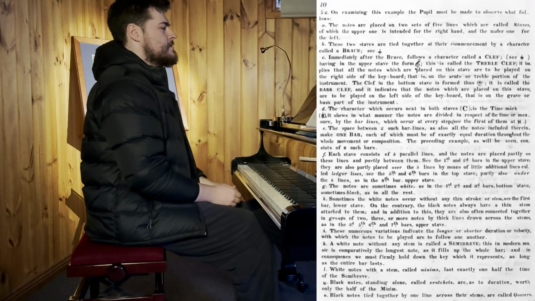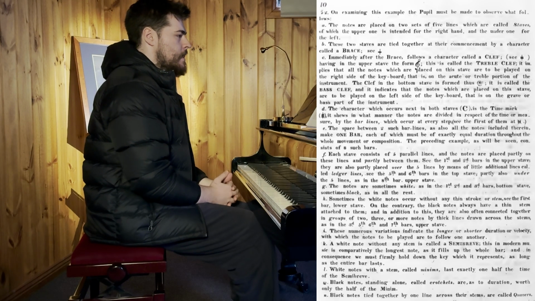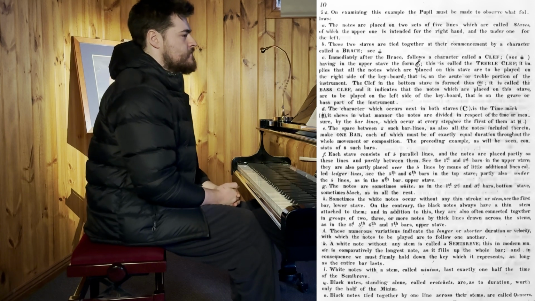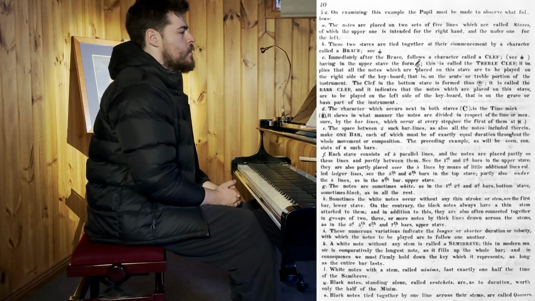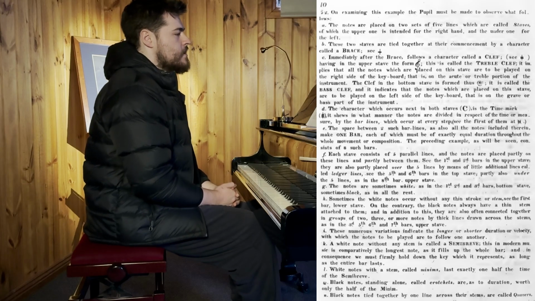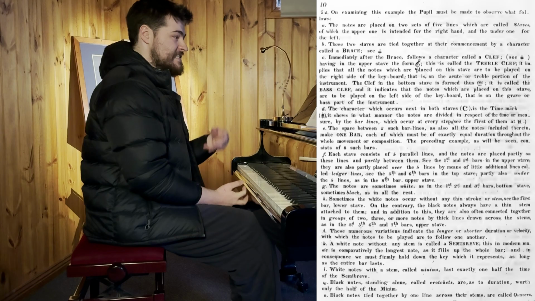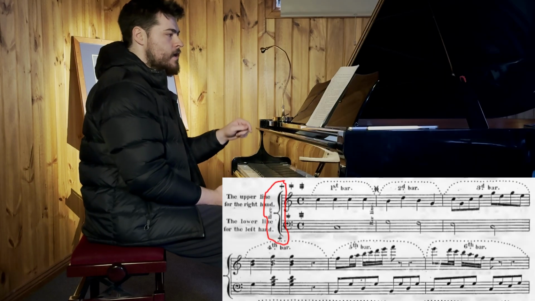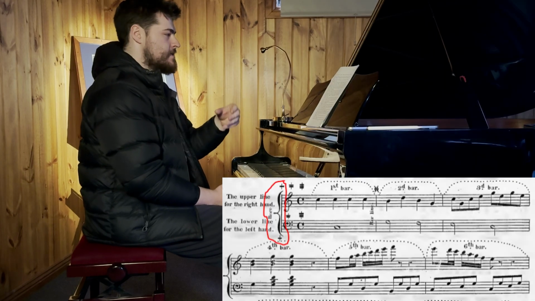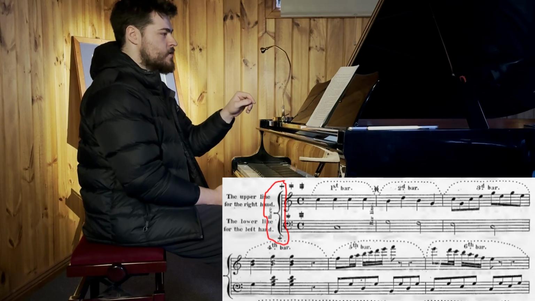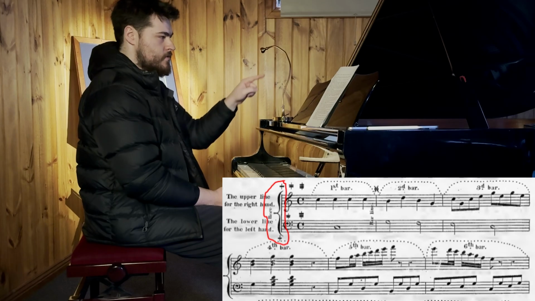On examining this example, the pupil must be made to observe what follows. The notes are placed on two sets of 5 lines which are called staves, of which the upper one is intended for the right hand and the under one for the left. These two staves are tied together at their commencement by a character called a brace. See this indication. In the example, you have that indication, which will be circled, and then you see the brace.